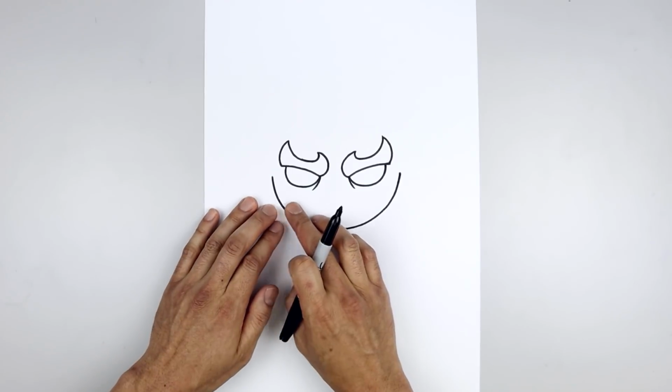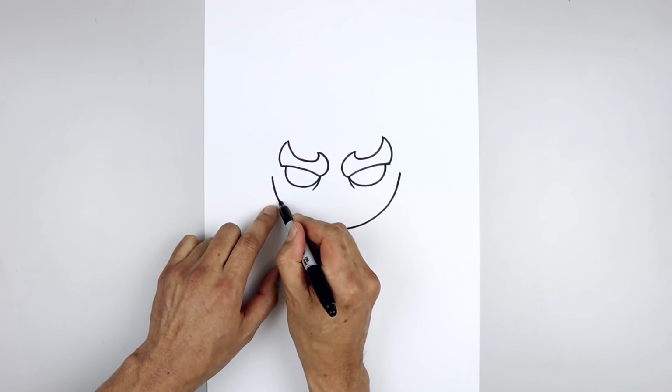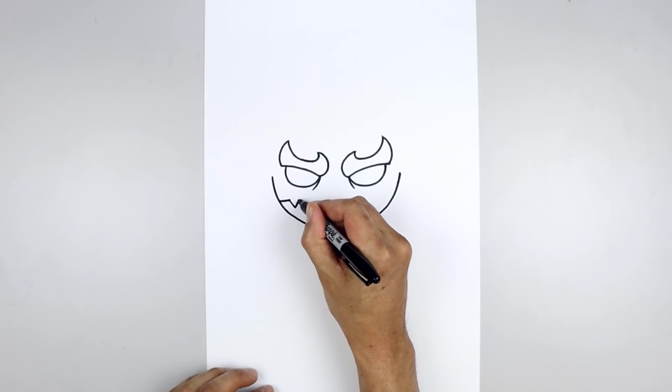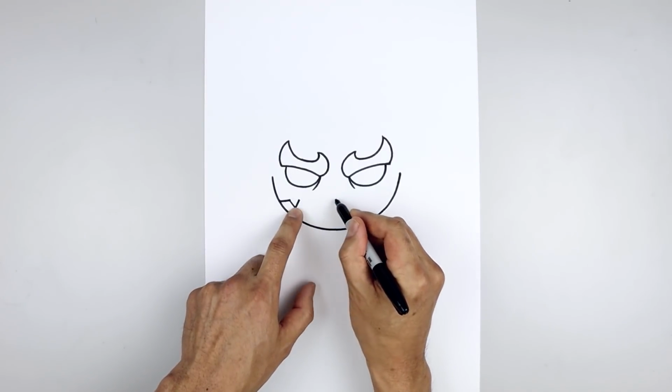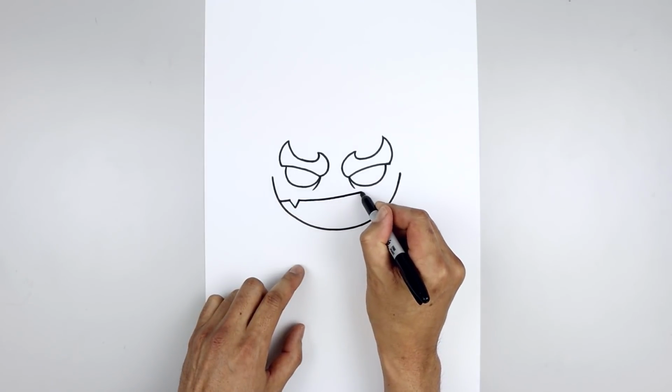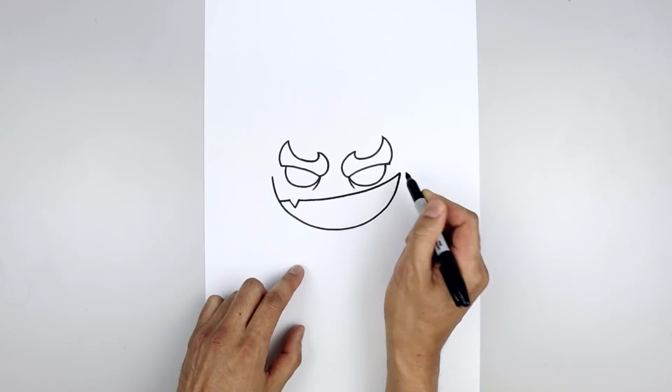And we'll go back to the left side and draw the edge of the mask. Starting down here, curve this in. Now I want to add a notch. We're going to draw a V, coming down and then up. And then work our way across and then up towards the right side of the face. So going out, underneath the eye, and then bending that up.